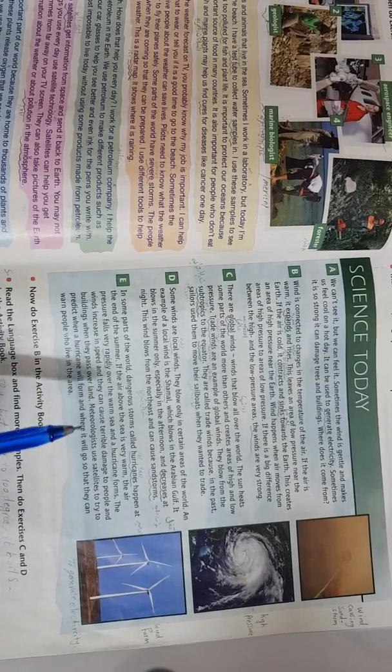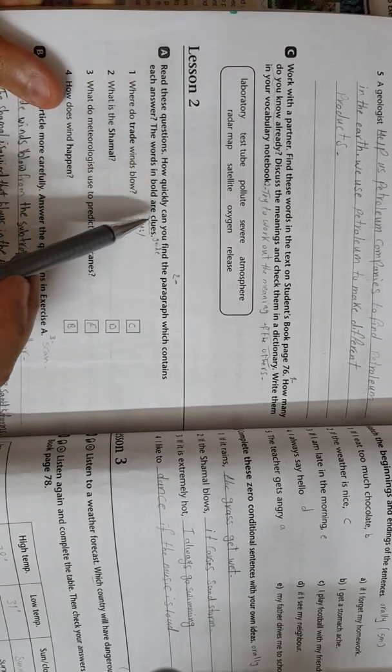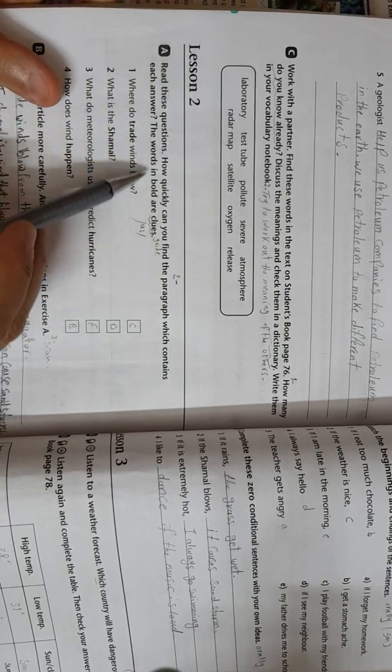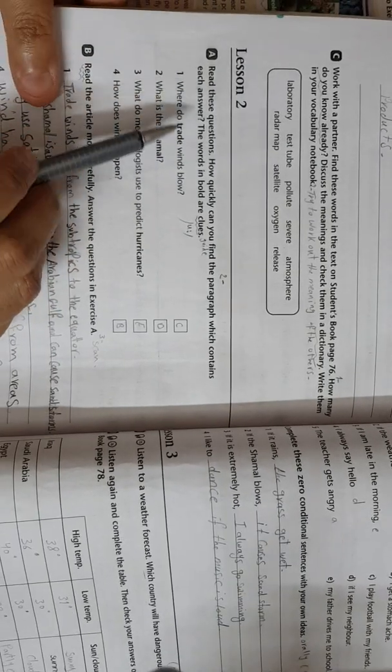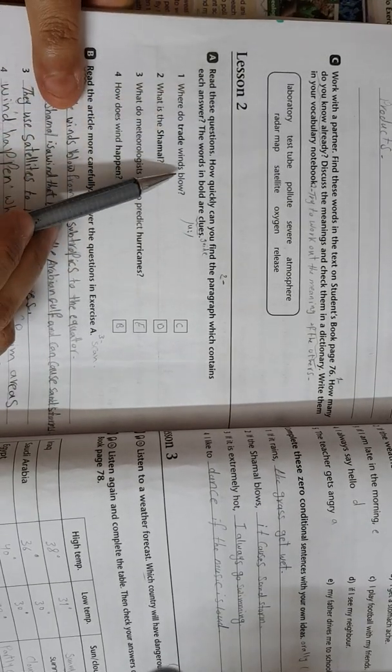Now, my students, open your activity book at page 114, exercise A. Read these questions. How quickly can you find the paragraph which contains each answer? The words in bold are clues. Question number 1. Where do trade winds blow?